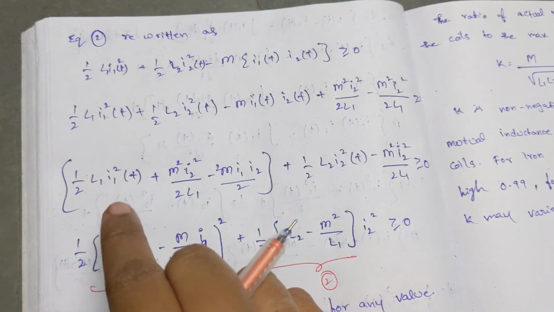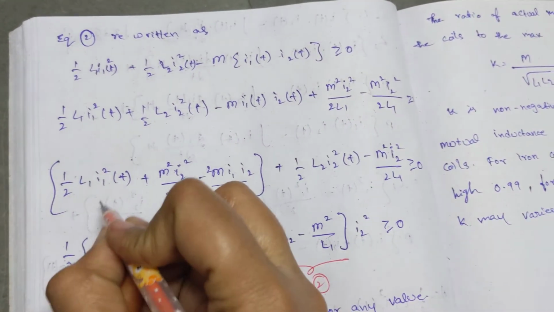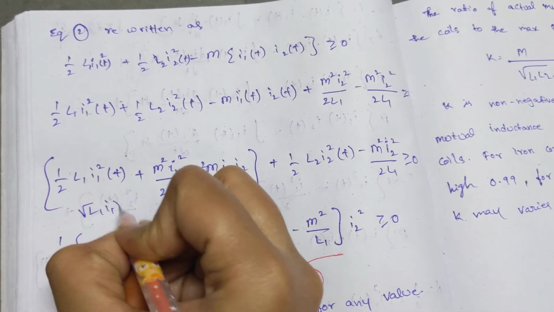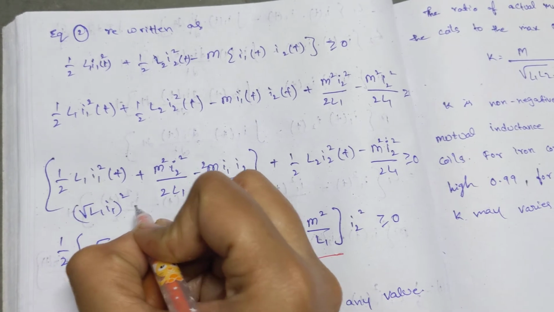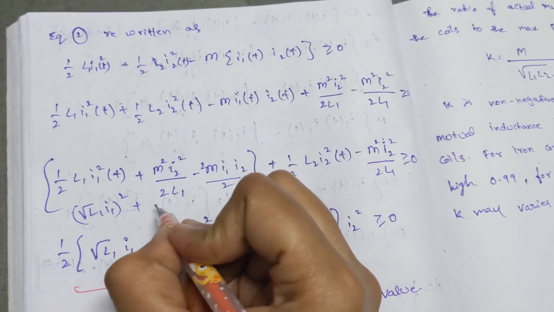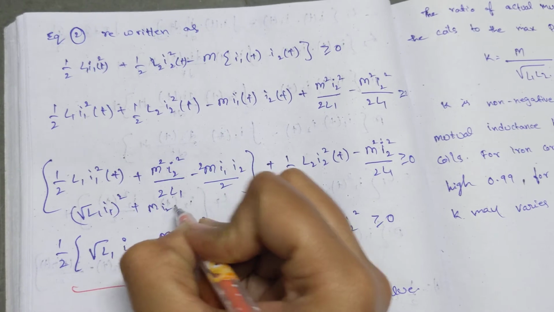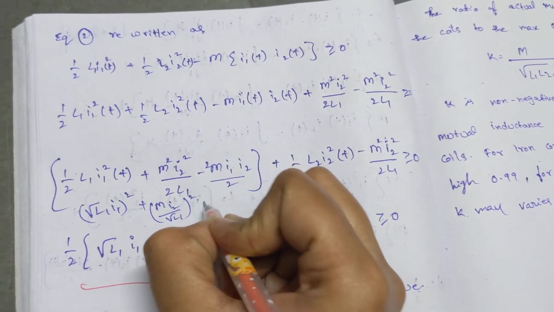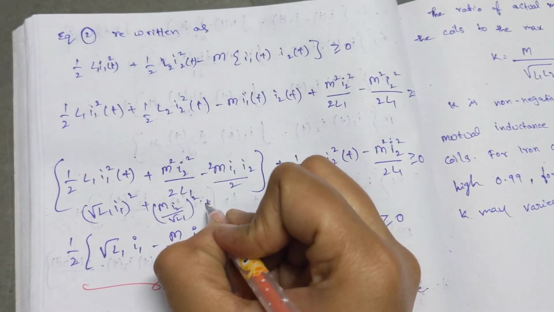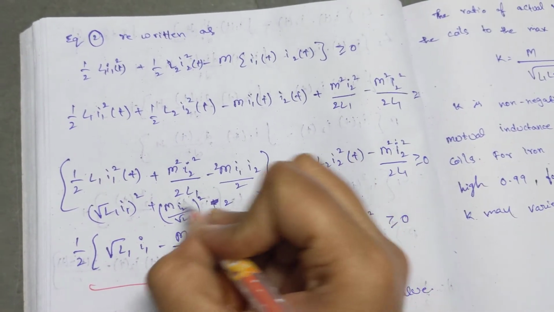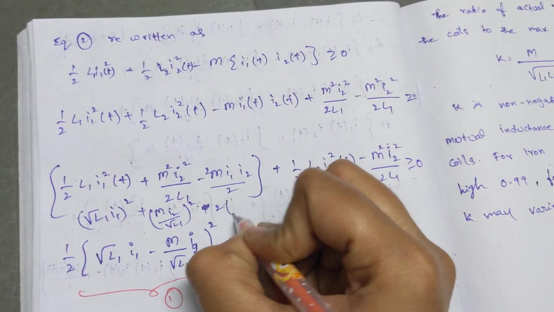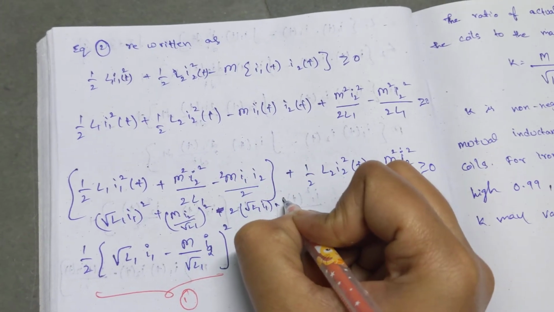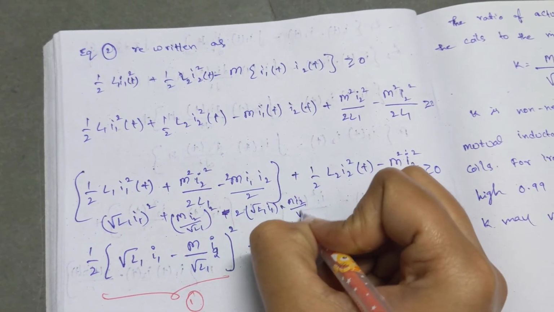Now it will be in the form of a square, that means root L1 I1 whole square, next M I2 by root L1 whole square, and minus 2 times root L1 I1 into M I2 by root L1.